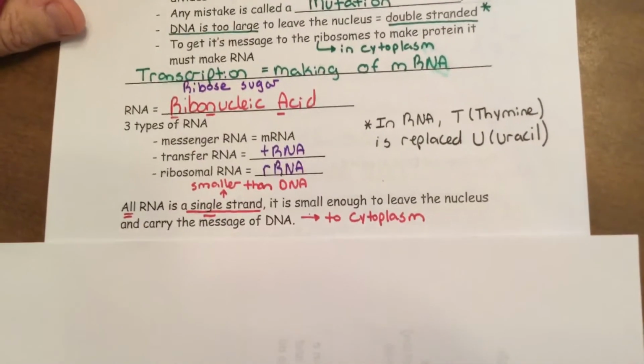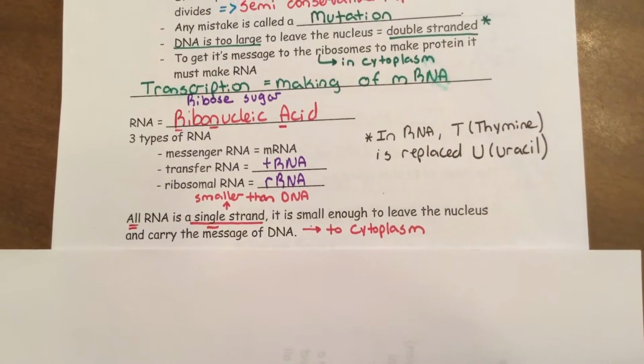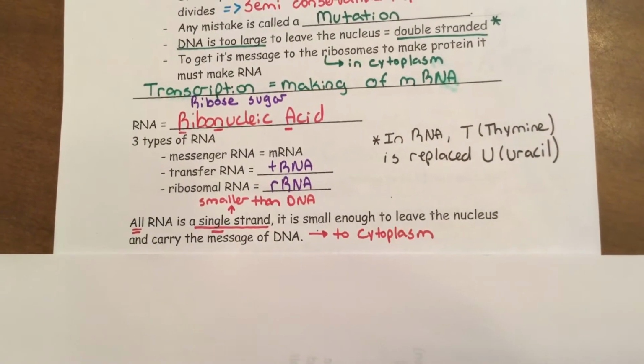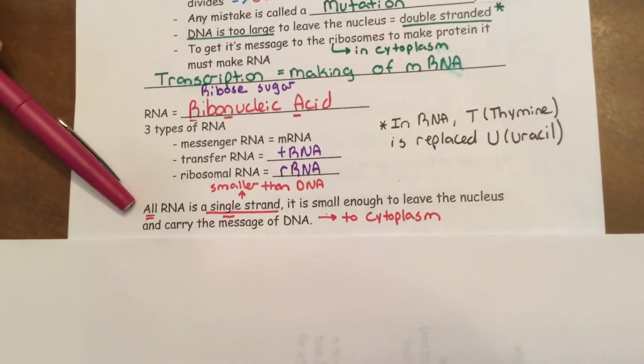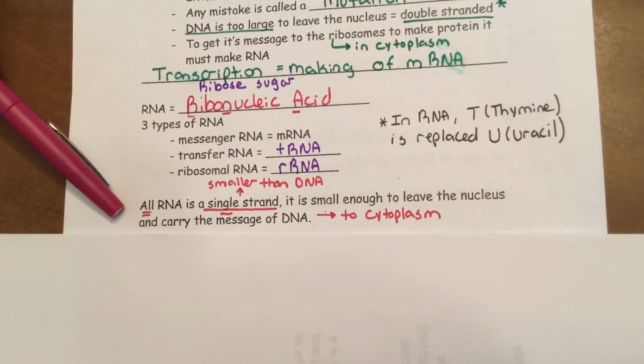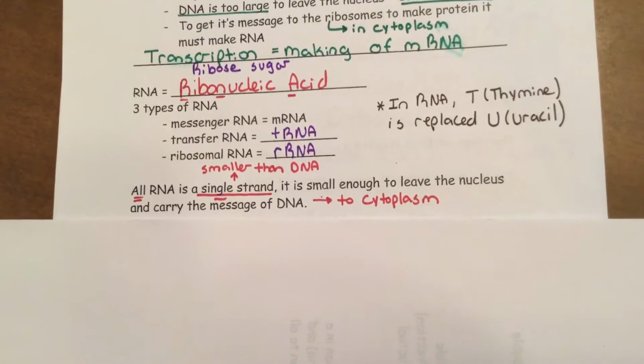We also said that the RNA is much smaller than DNA. It's only a single strand, unlike our double-stranded DNA molecule, and it's small enough to leave the nucleus, and with doing that, it's able to carry the message of DNA out to the cytoplasm, which is where my proteins are going to be made.